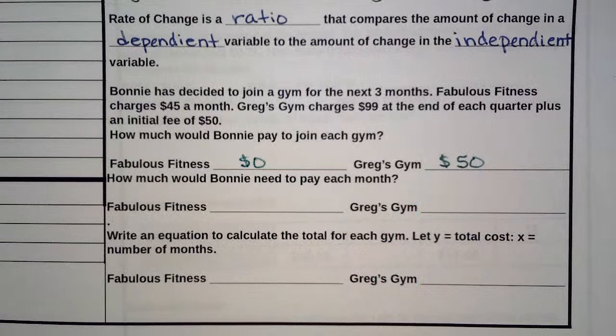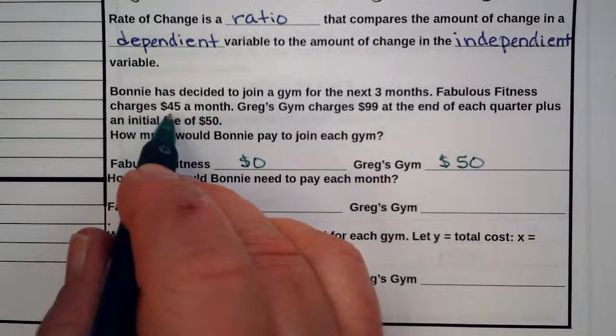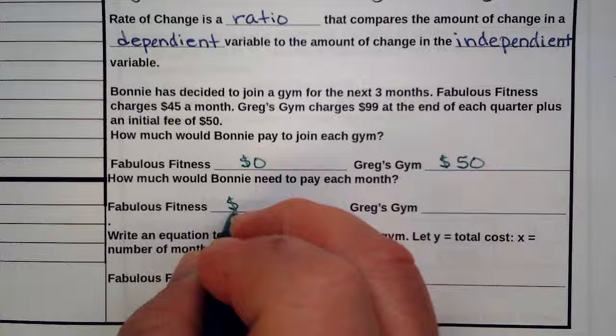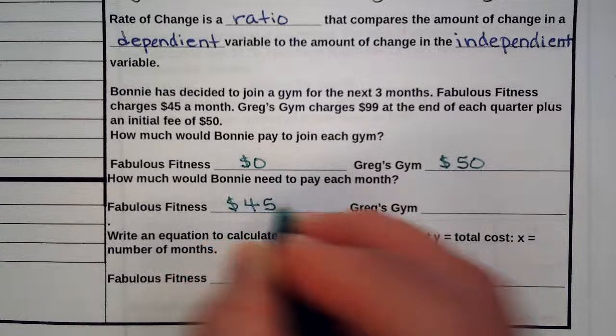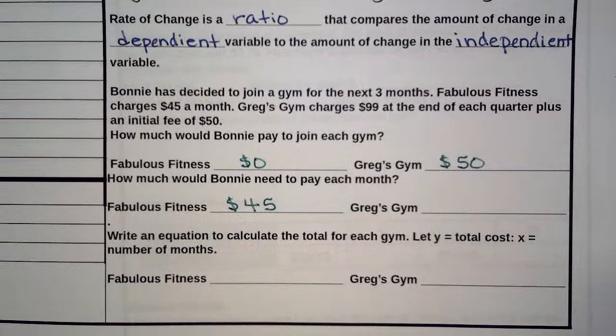Now, how much would Bonnie need to pay each month? For Fabulous Fitness, $45 each month. What about for Greg's Gym? It's $99 at the end of each quarter.